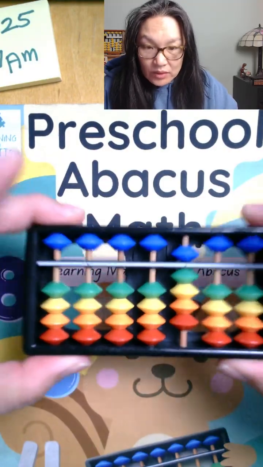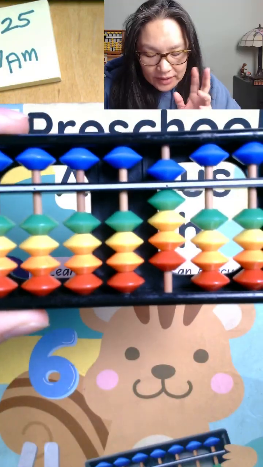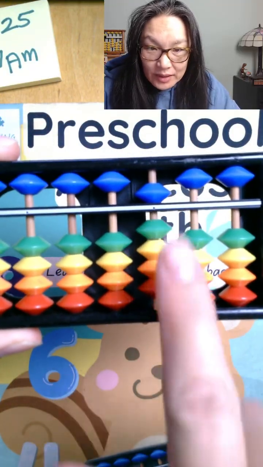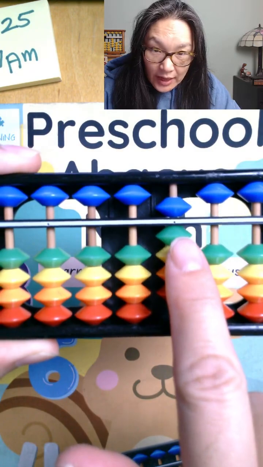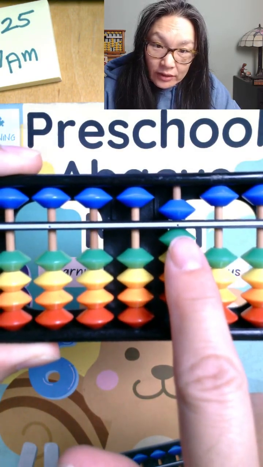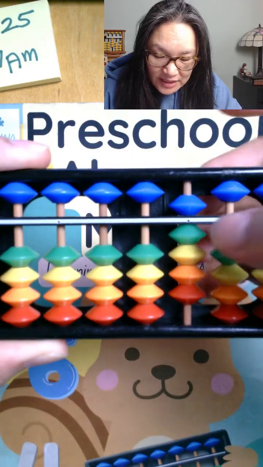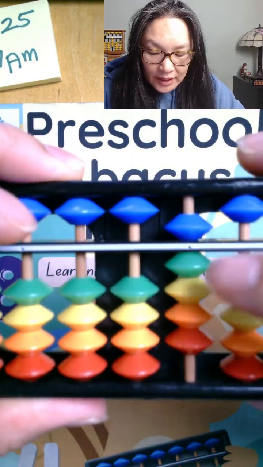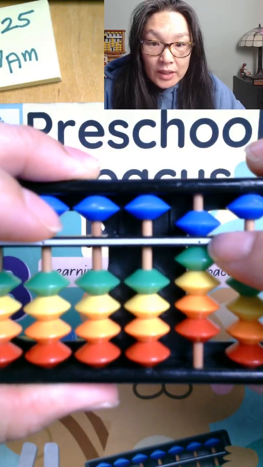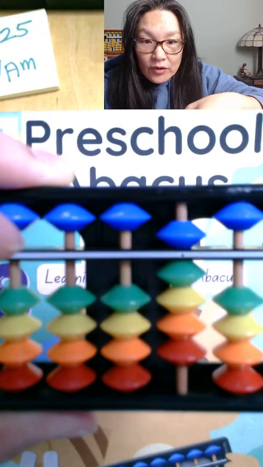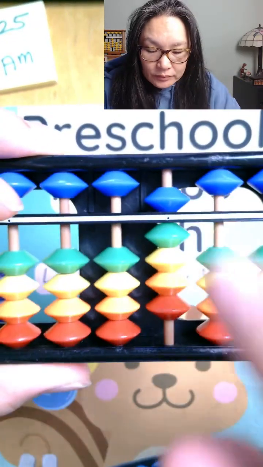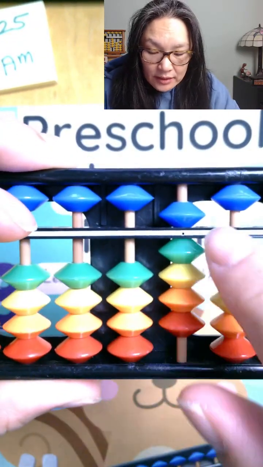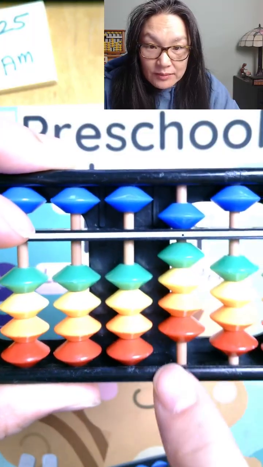The other question is, why am I starting here, kind of in the middle? The reason is because I have this indicator, this dot that we see right there. That indicator tells me that this is my ones column. Let me focus in on that. There we go. This is the dot. That dot is my indicator that this is my ones place.